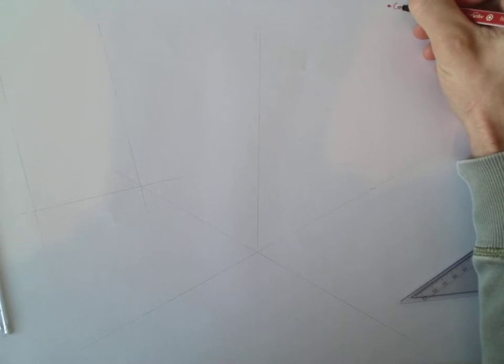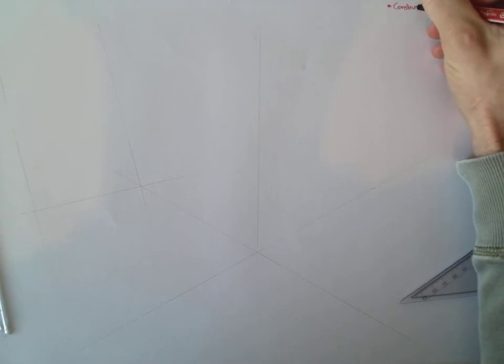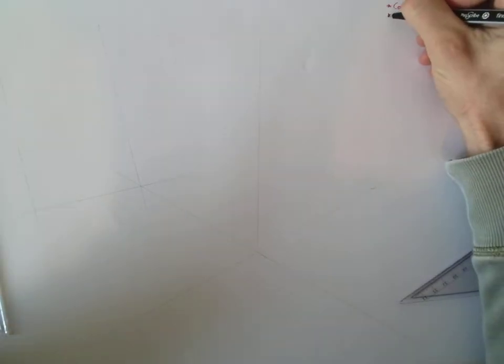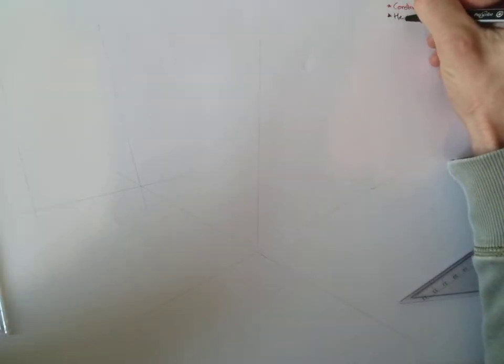So first things first with you guys, anything in red is construction. So I'll put it in just to remind you. So that's construction, and black is heavy. Alright, but I won't be using black till later in the question when I'm ready to commit to lines.